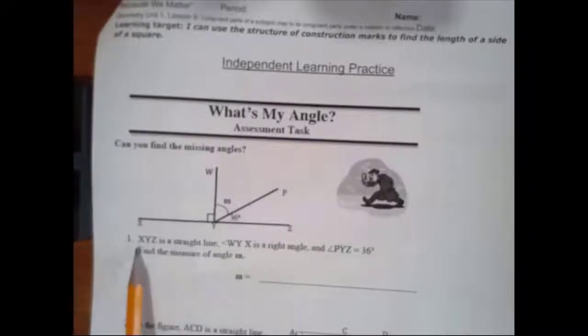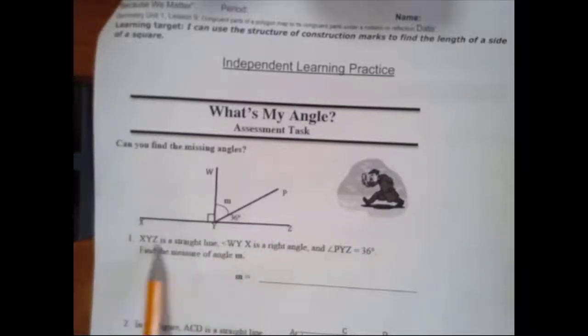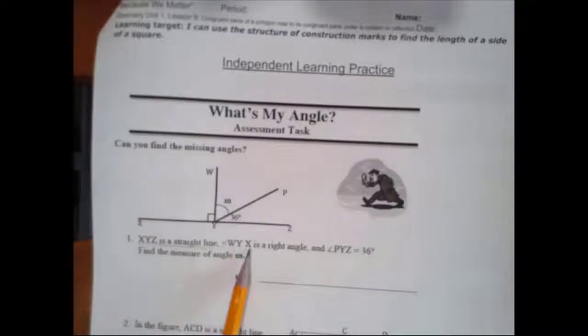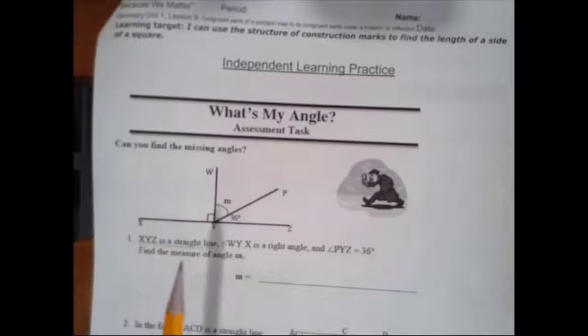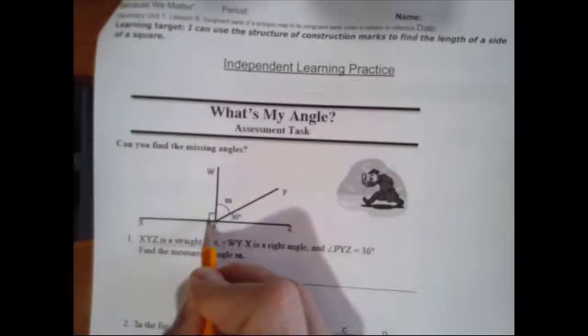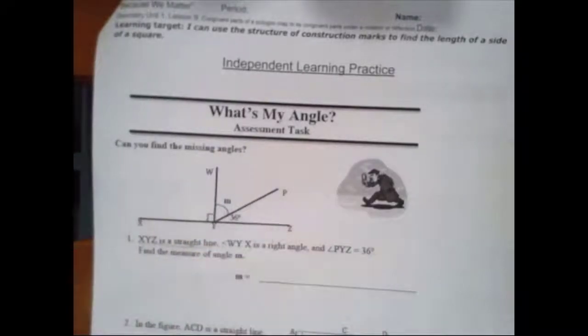So, one, we're given that x, y, z is a straight line. They're telling us that right off the bat. Angle WYX is a right angle. They make this little symbol here to let us know it's a right angle.